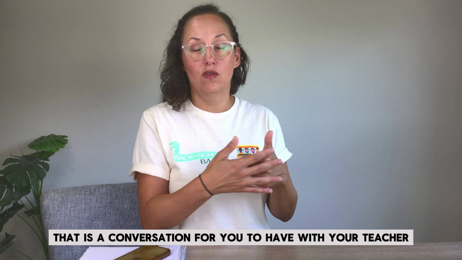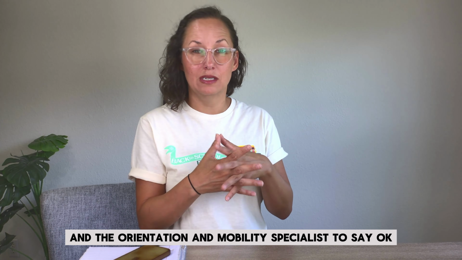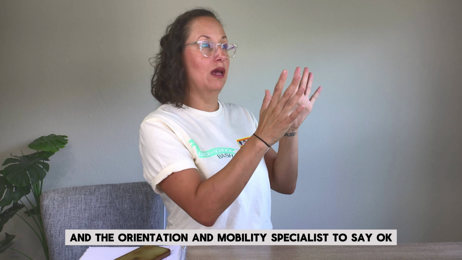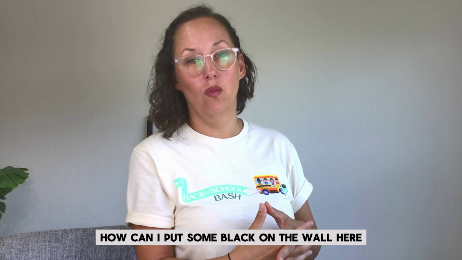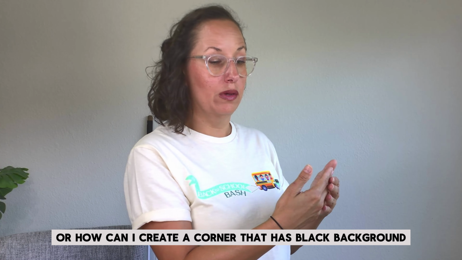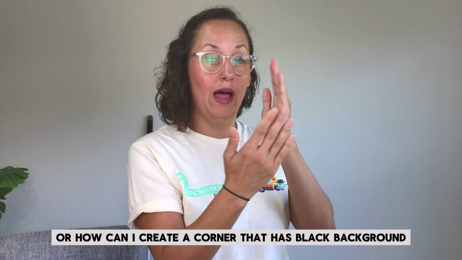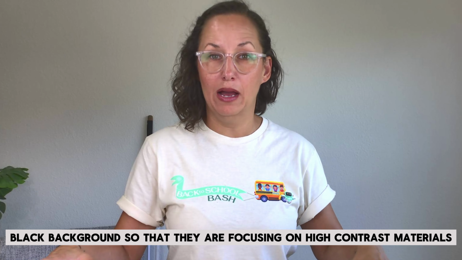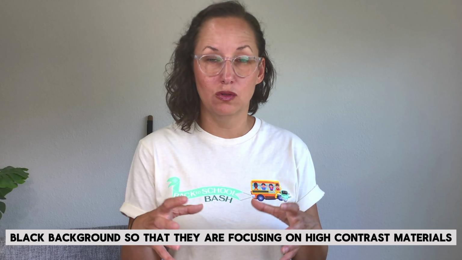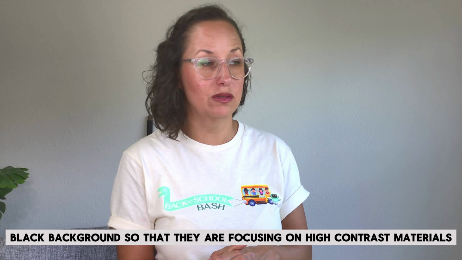That is a conversation for you to have with your teacher of students with visual impairments and the orientation and mobility specialist, to say, okay, how can I put some black on the wall here? Or how can I create a corner that has a black background? Or maybe it's just on their desk, a black background, so that they are focusing on high contrast materials.